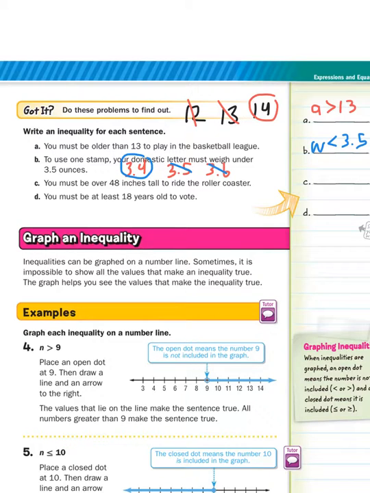Alright, now for C, it says you must be over 48 inches tall to ride the roller coaster. So I'm going to use H for height, by the way. Use whatever you want. But I want you to pause it, do C, and then restart it. Go.